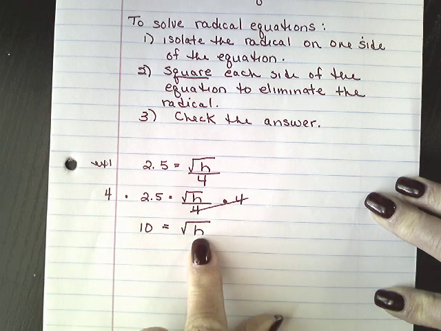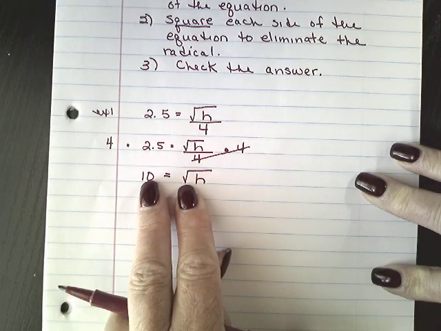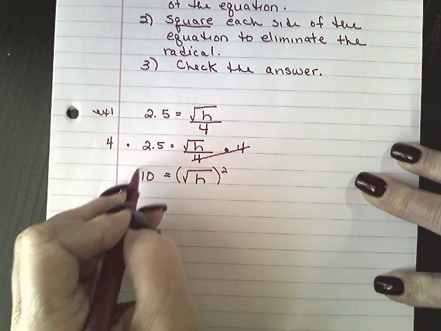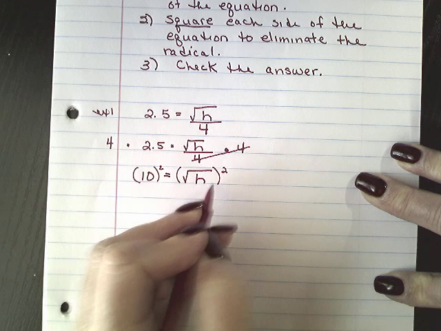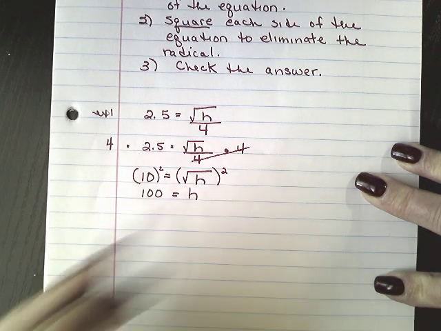So we've isolated the square root on one side of the equation. Now we need to square both sides, and by squaring both sides, we will eliminate the radical sign. So this becomes 100 equals h.